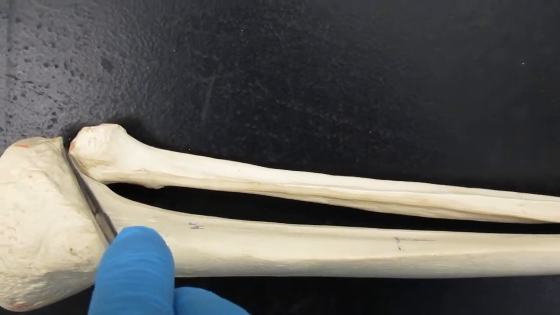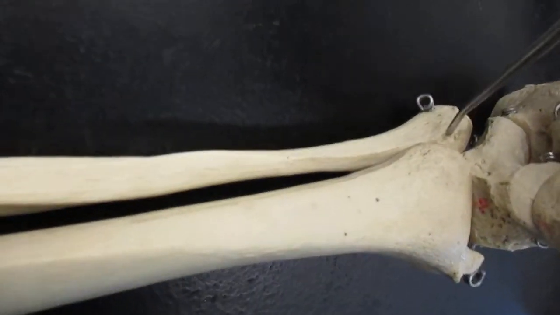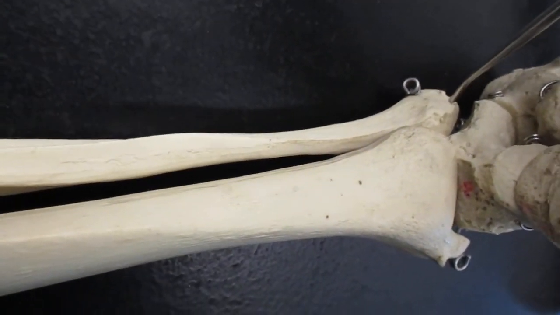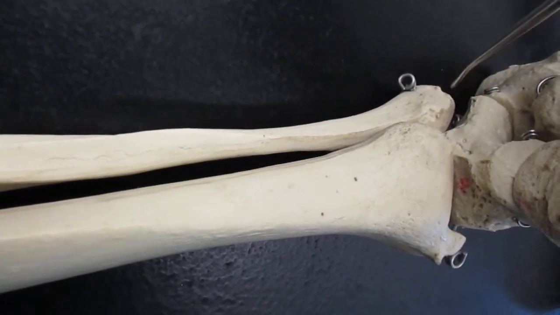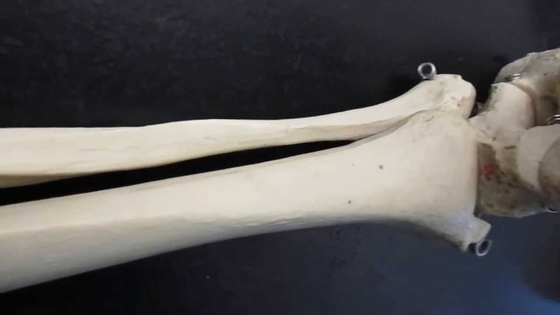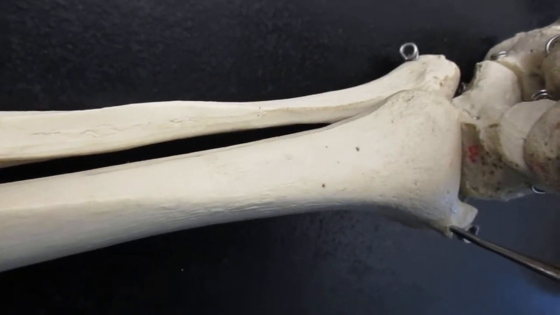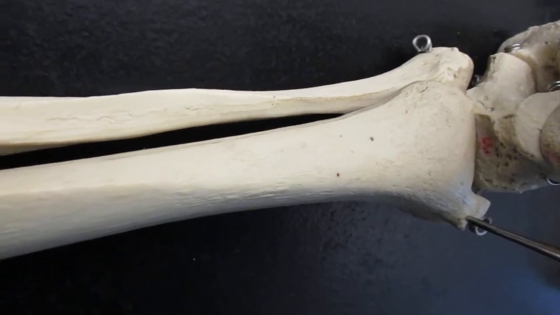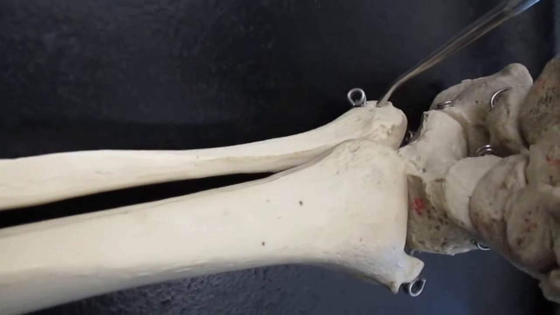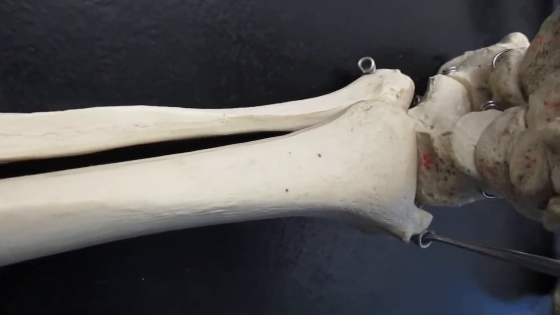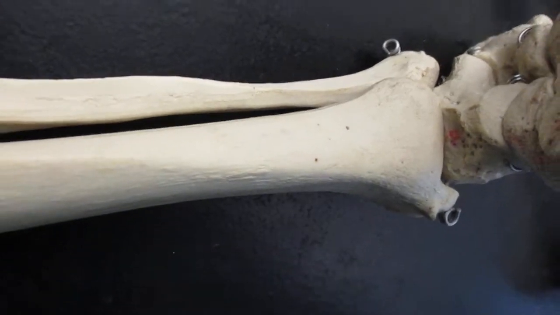So here's the head region, and here is the lateral malleus of the fibula bone. So lateral malleus of the fibula, medial malleus of the tibia.